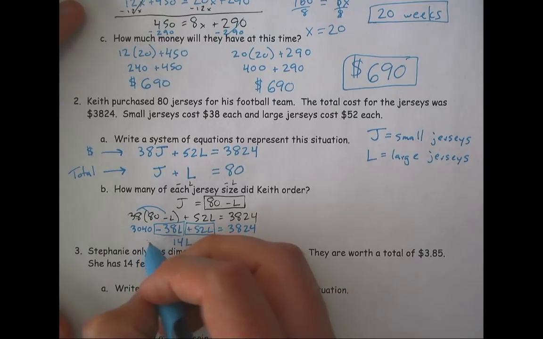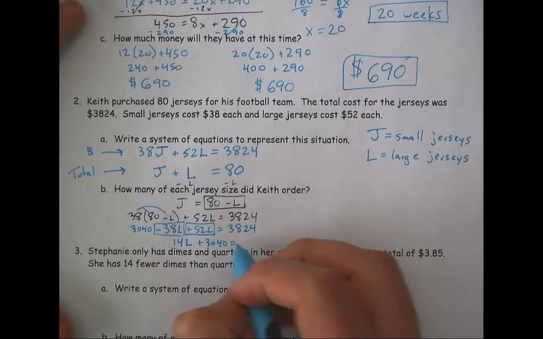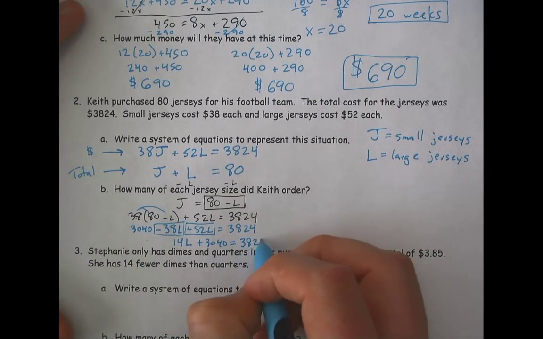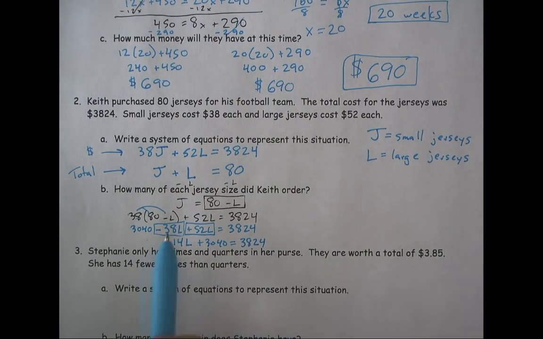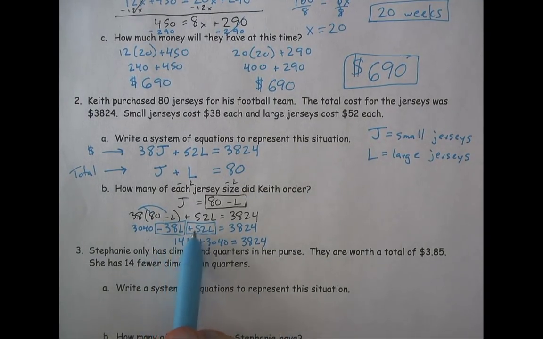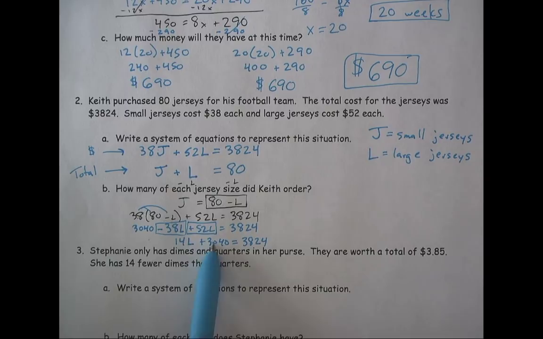I still have this 3040, and you could put it on this side if you want to. It doesn't matter. So all I did in that step was combine these two. Got my 14L. I just brought this down. You could have put it here and put the plus. Doesn't matter. All right, so now I just need to solve this.